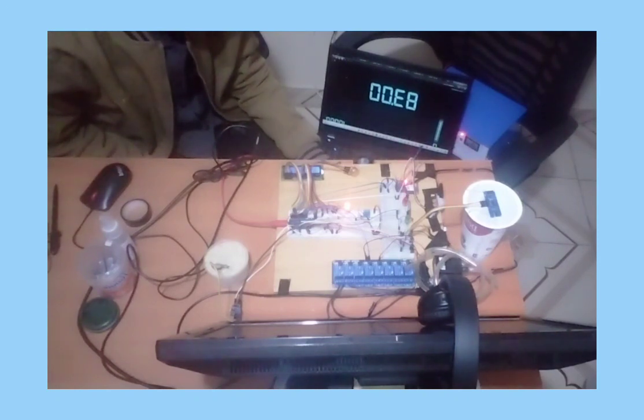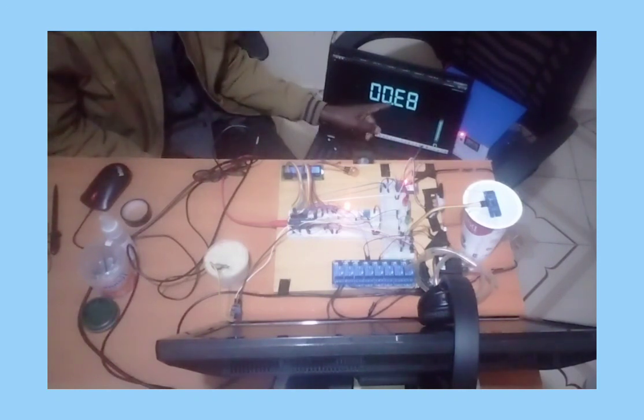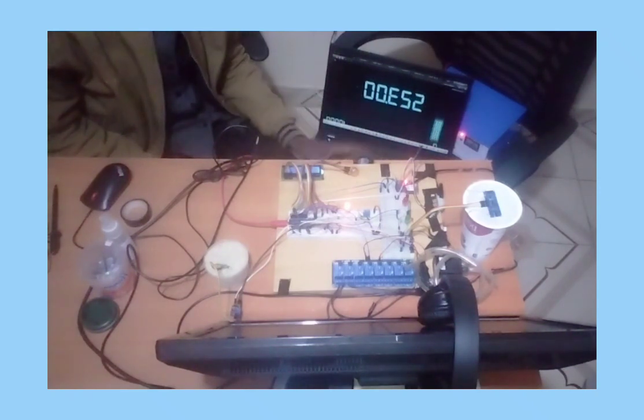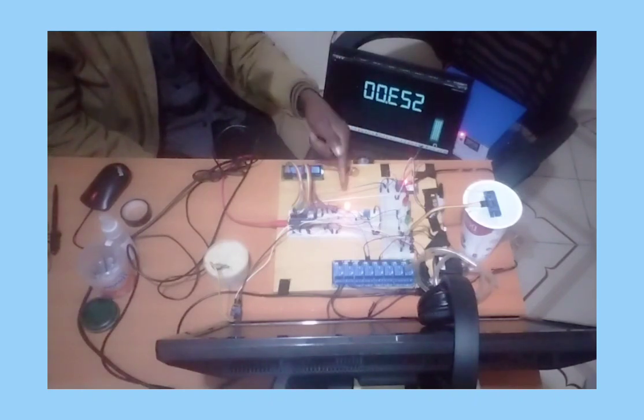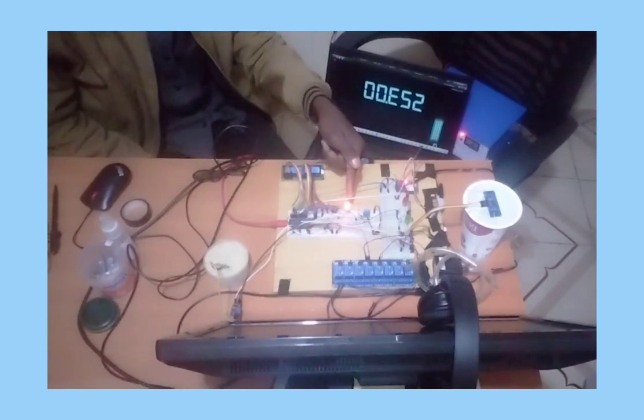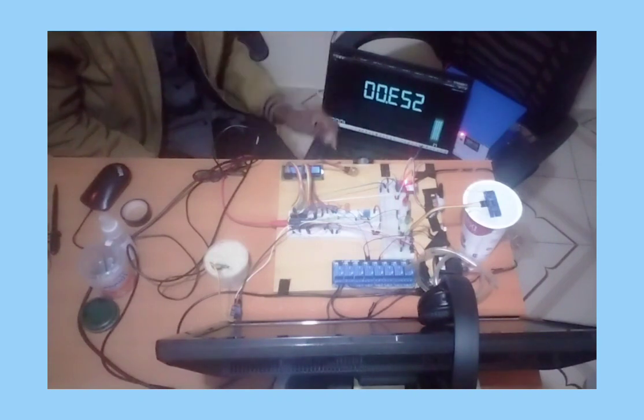It's now 53. When I remove my hand, you will see it rise up to a higher value, higher than 300, and as a result of that, the lamp will equally go off. It's now 523. Look at what happened on the lamp. The lamp will switch off in a second. Yeah, there we go.